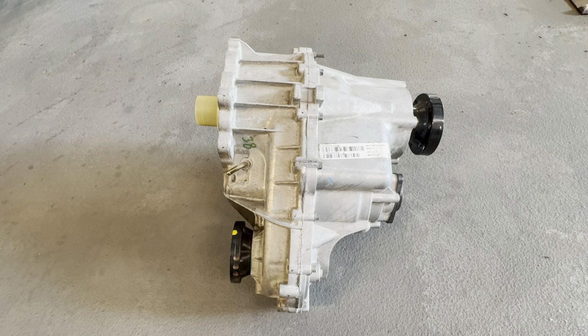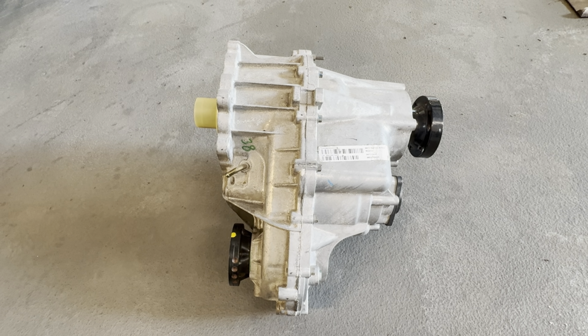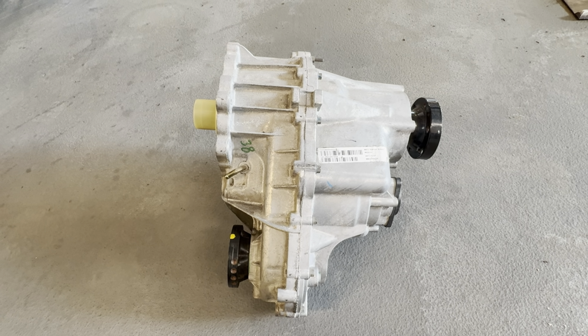You know, kind of like your paycheck. Half goes to you, half goes to the government. And there's nothing you can do about it. Well, there's nothing you can do about this.